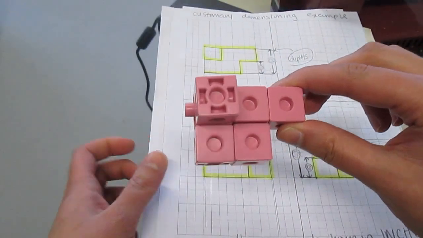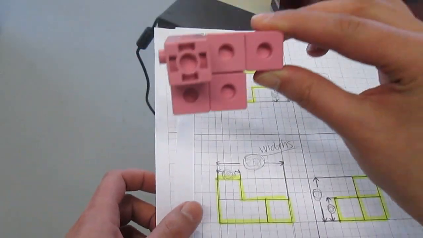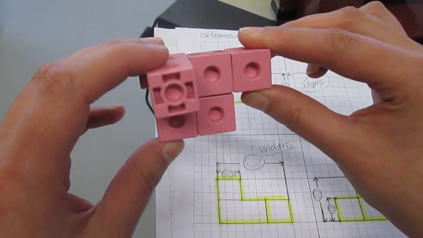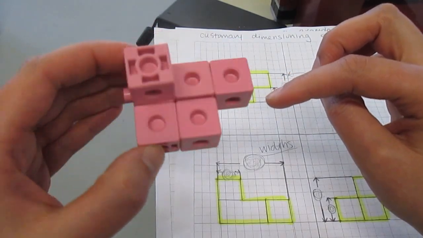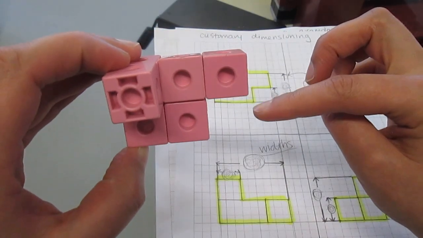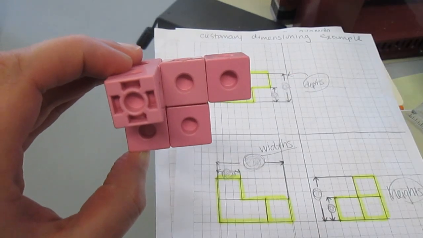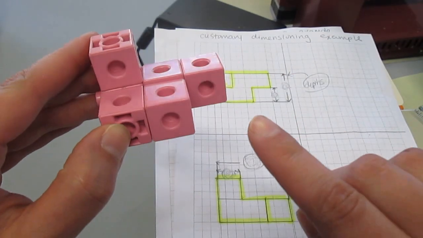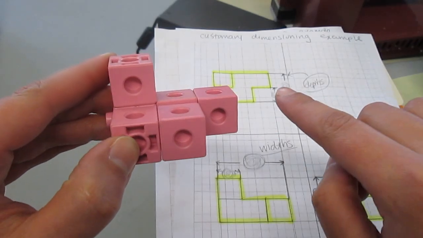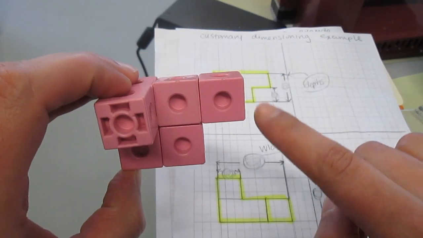Okay? So the depth for this assembly is how far back it goes. So in the top view, it would be referring to total depth, and then the depth of just that cutout, how far back it goes, okay? But from the top view, it's here.